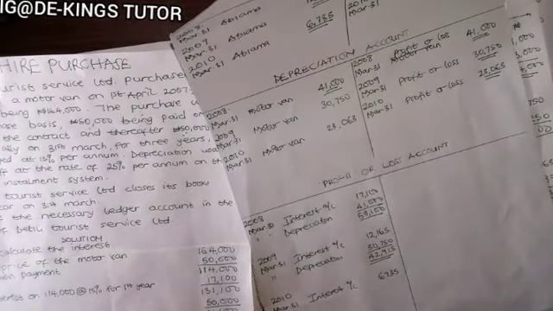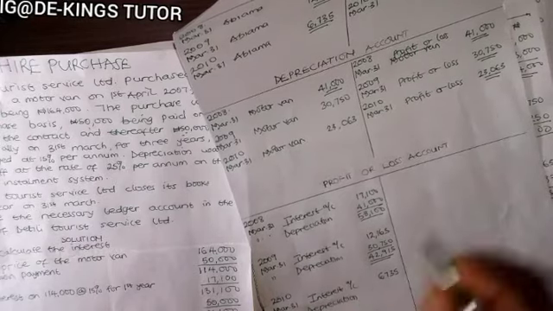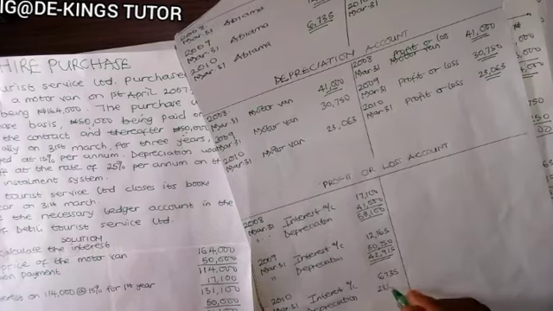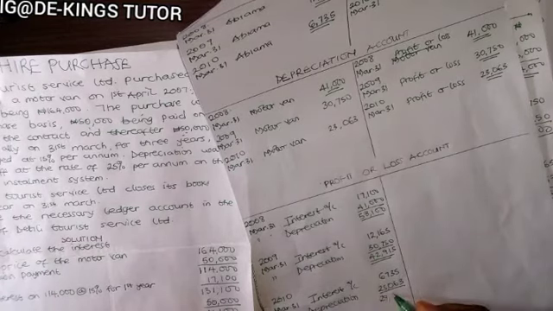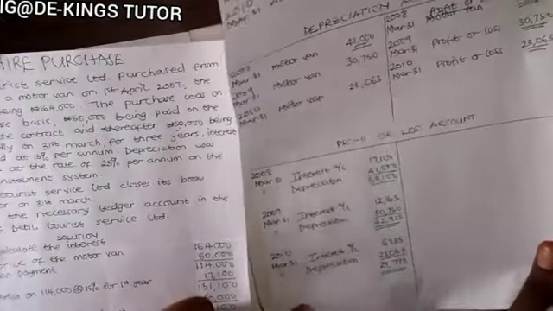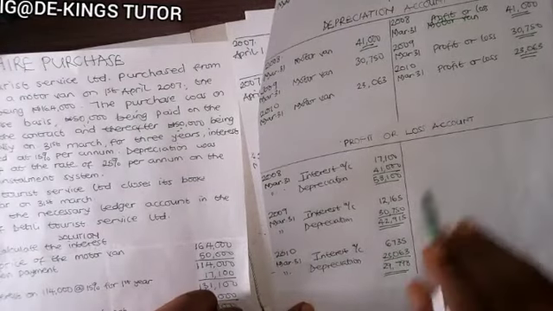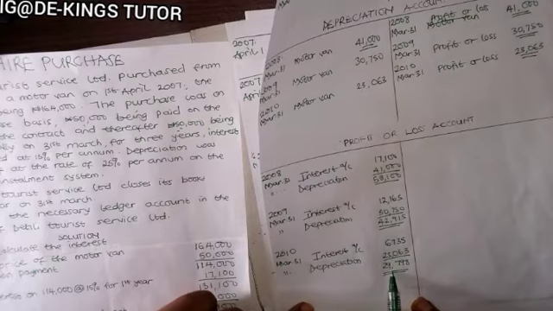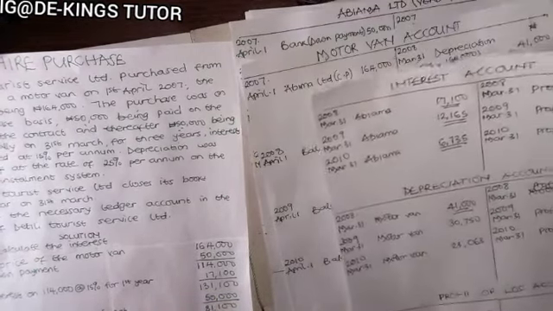Okay. Now the third one, you have this. So at 31st, you have depreciation, that's 23,063. So when you add them together, you have 29,798. Okay. I have 29,000, the depreciation from here. So when you add them with this, you have 29,798. Okay. So with that, we have solved the question.